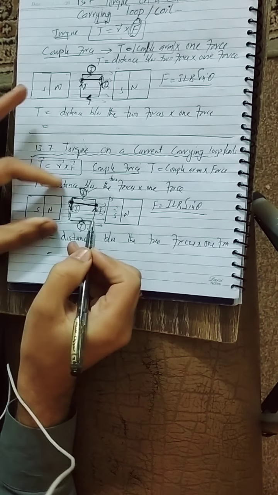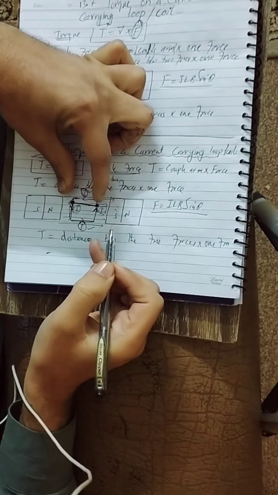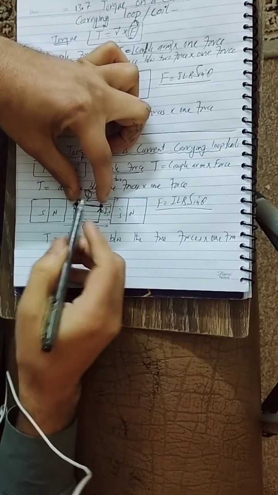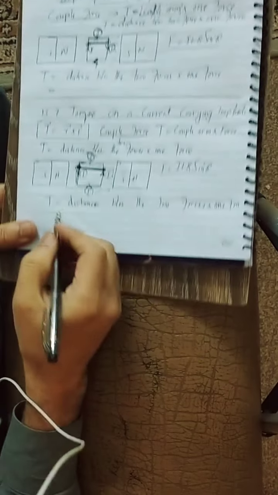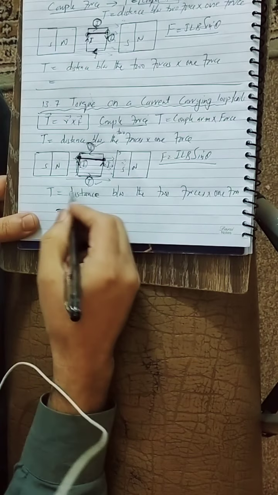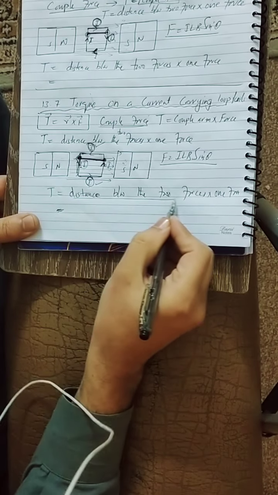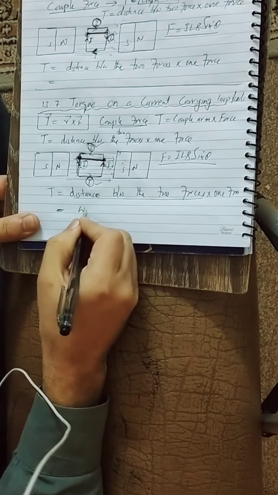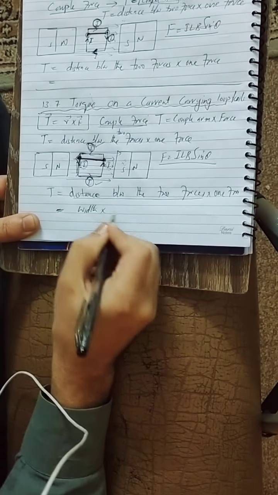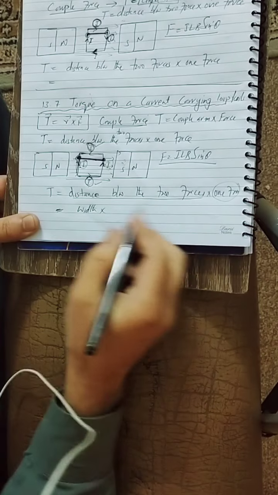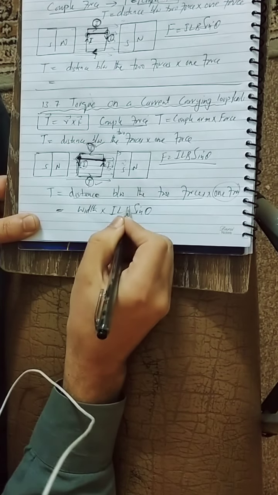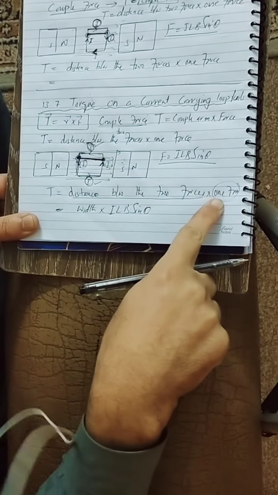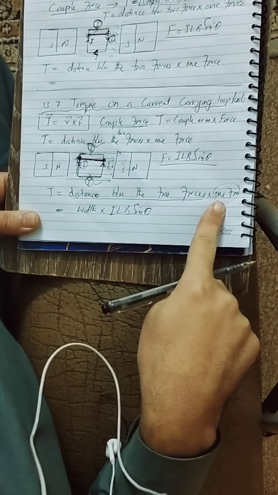This is the length of the coil, and this is the width of the coil. So the distance between the two forces is equal to the width of the coil. I am writing the distance between the two forces as the width of the coil, and one force is the magnetic force, that is ILB sine theta.